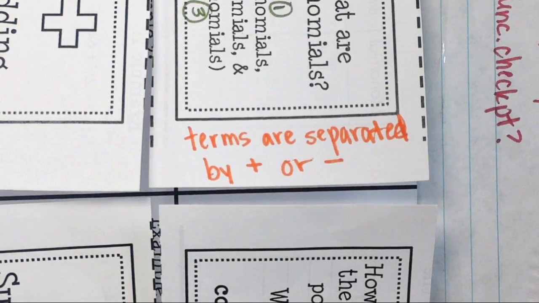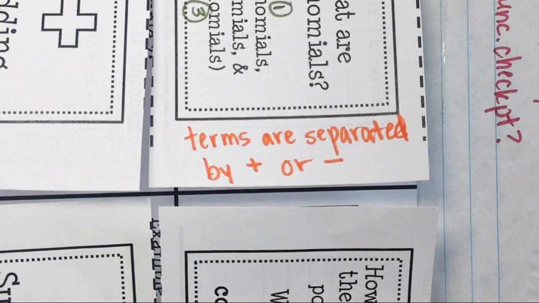Okay, so back up again. So today we're talking about polynomials. We don't know what that is yet.